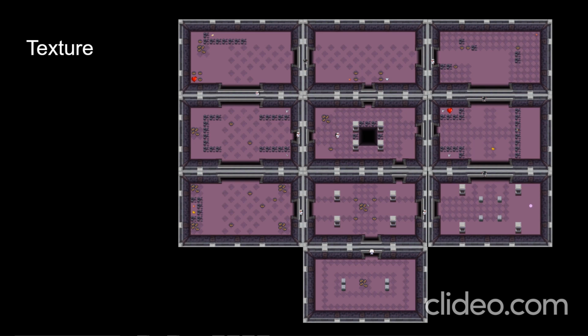And this is what the game looks like after we put the 10 rooms next to each other. This is representing level 1. As you can see, we spawn in the middle and the boss room is on the bottom.